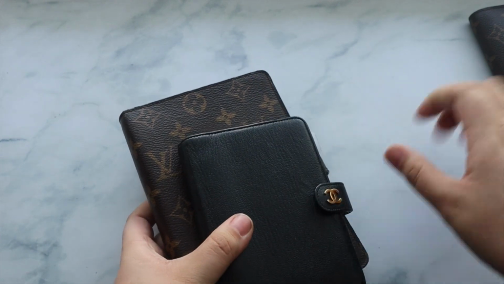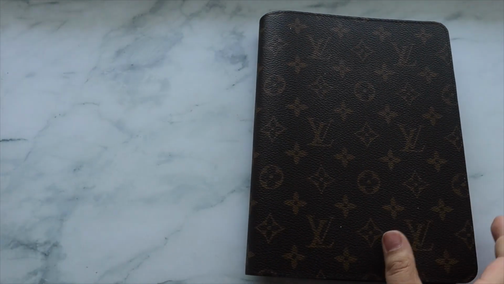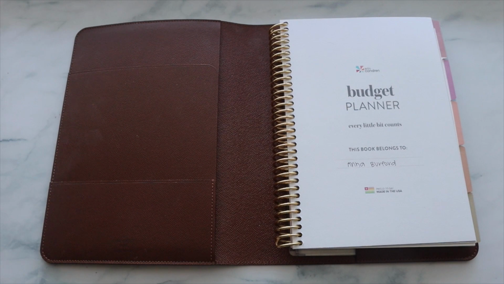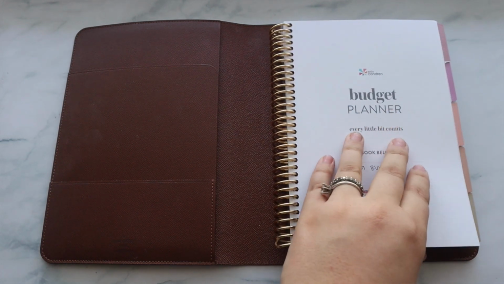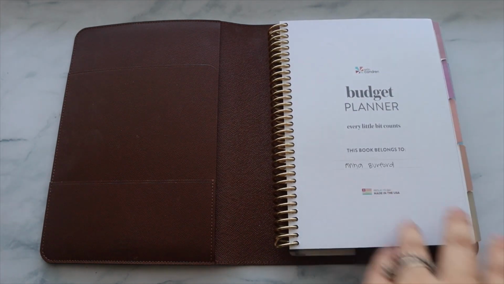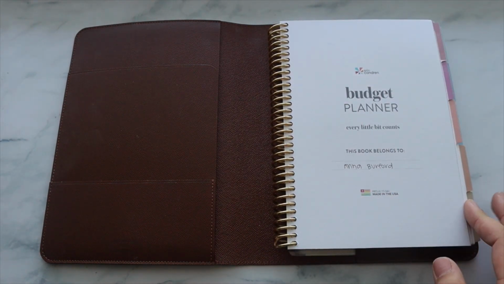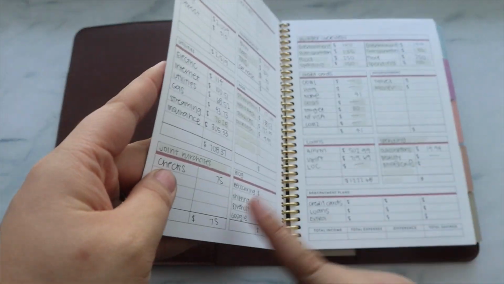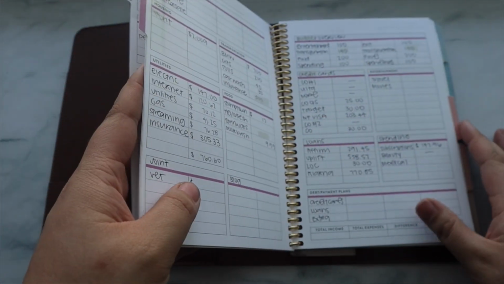And then the last planner is my Erin Condren budget book. I always try to do budget videos. It's just so hard with the way I do it. I'm doing my best to do those every month, but I've been using my Erin Condren budget book for a bit, I believe since April, and I absolutely love it.